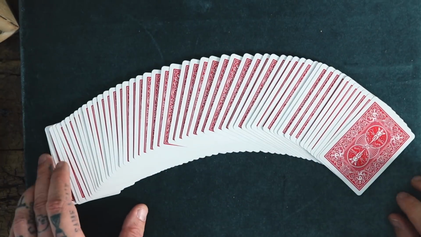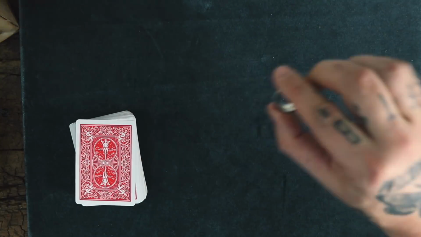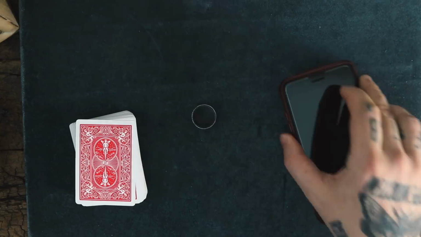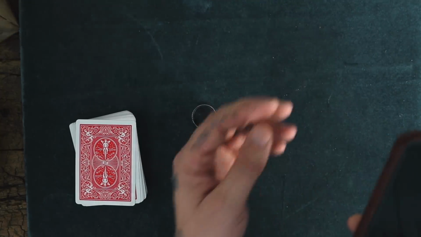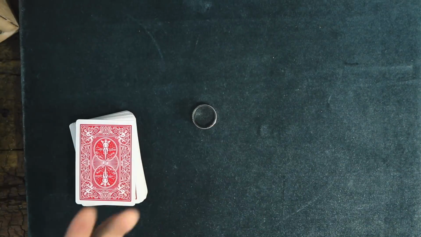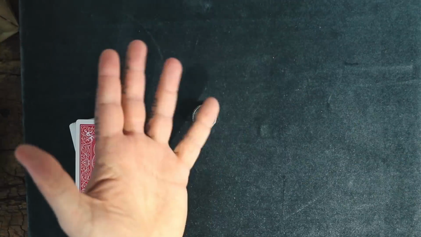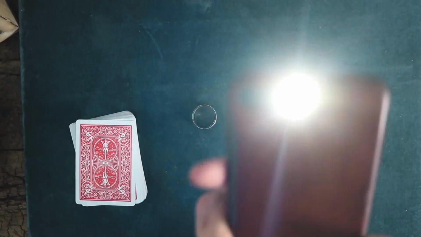Let's get into what I want to teach. This is a really, really cool way to force a card using a ring. All right, so for this demonstration, you're going to need a couple of things. You're going to need a deck of cards, a ring, and a light source. In this case, I'm going to amplify the light source with an iPhone flashlight, though normally you can use anything. Normally top-down lighting, so at a bar, anything else will suffice. But for this, we're going to amplify it using the iPhone.